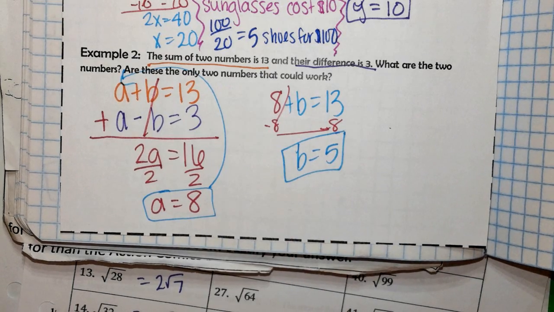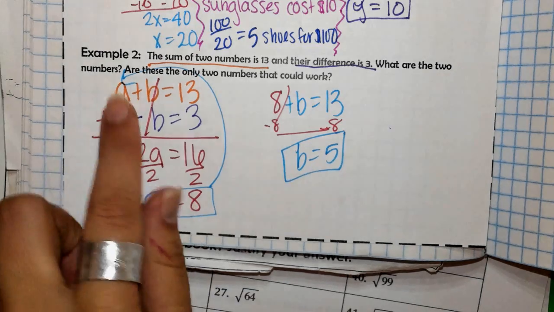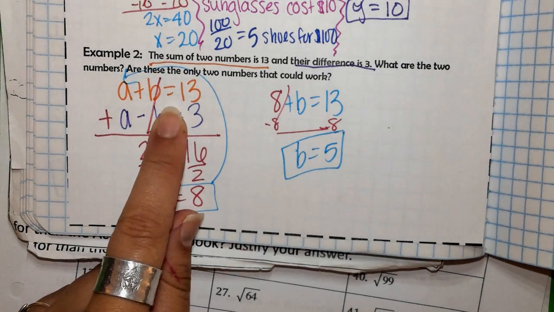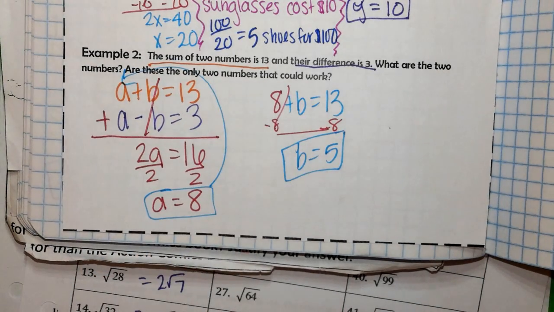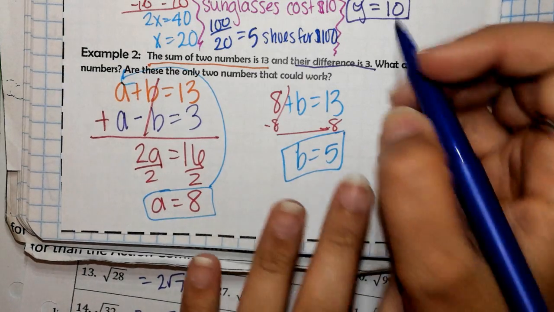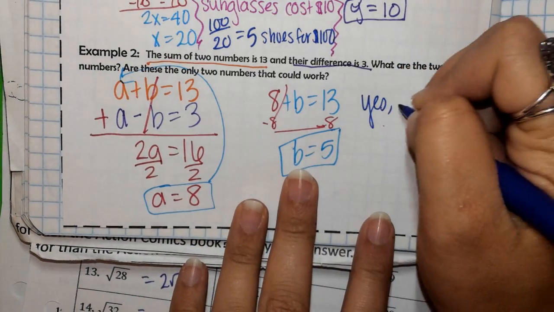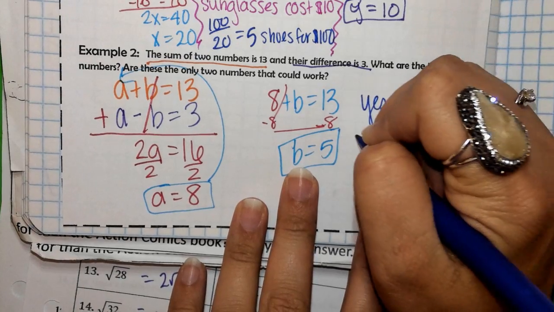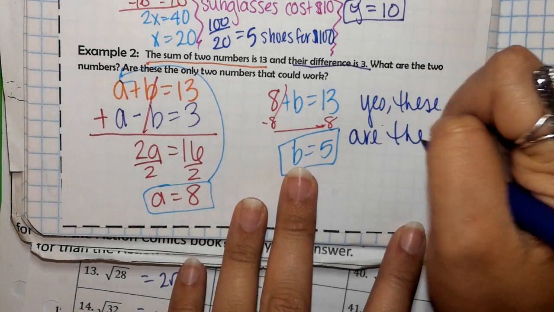Wait, what about 6 plus 3? Okay. So we just did that. We said 6 minus 3 would be 3, but what's 6 plus 3? 9. So these are the only 2 numbers. So let's answer that. Yes, these are the only 2 numbers.